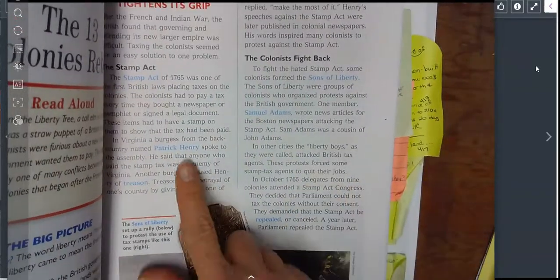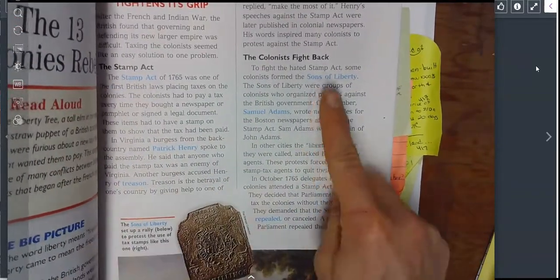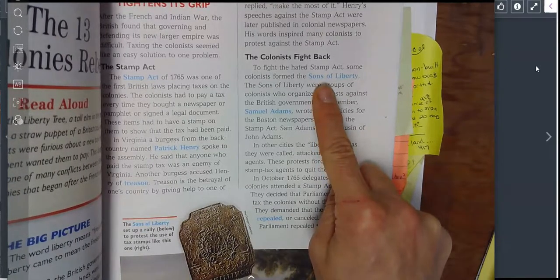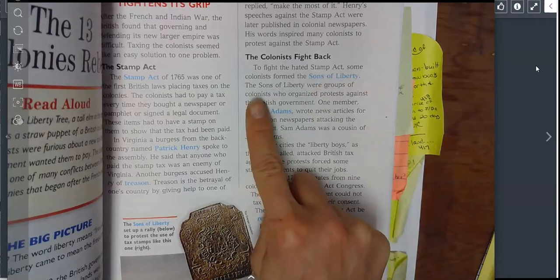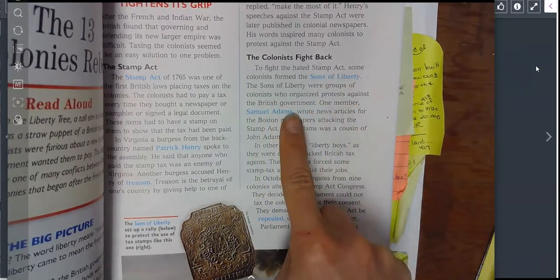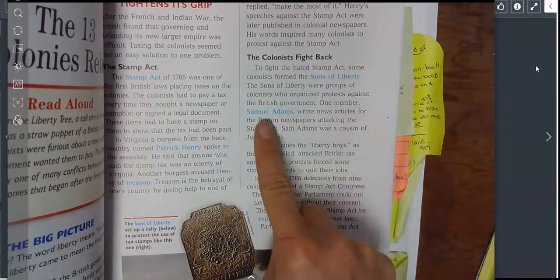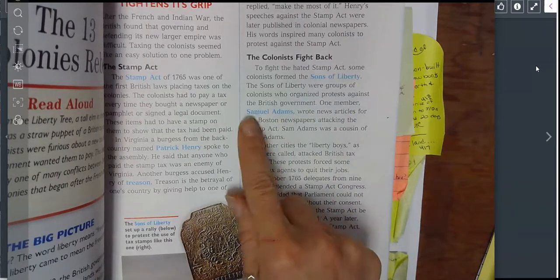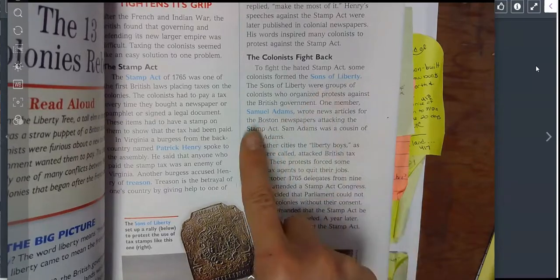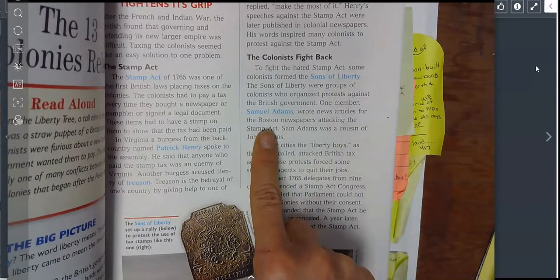And so Patrick Henry gave a famous speech against the Stamp Act. We had groups of people, groups of colonists taking part in what were called the Sons of Liberty. They were groups of colonists who organized protests against the British government. Another famous fellow whose name is going to come up again was Samuel Adams. He was one who organized the first group, Sons of Liberty, in Boston.